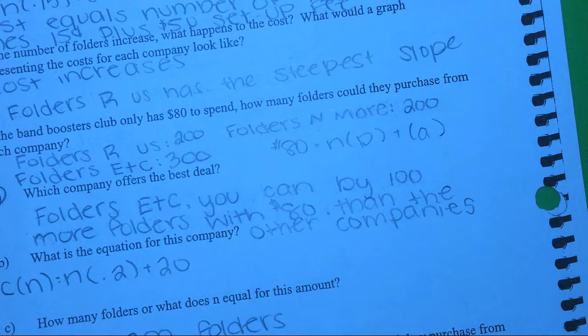Melanie, do you mind explaining again? The reason Folders Etc. has a better deal is because you get 100 more folders with $80 than the other two companies. Does anyone have any questions for Melanie? Everyone's good with that?